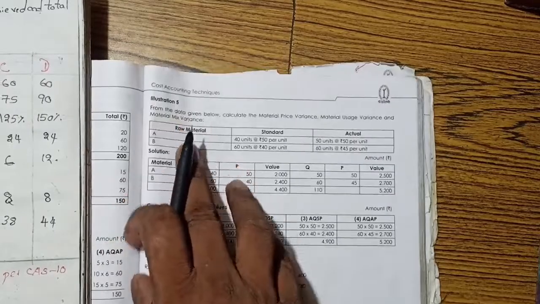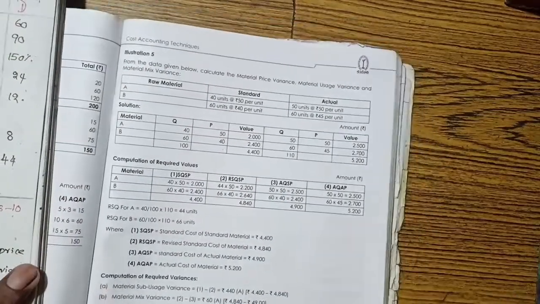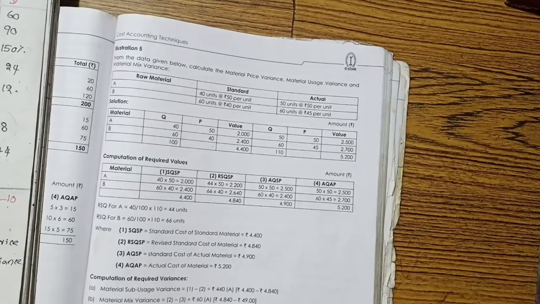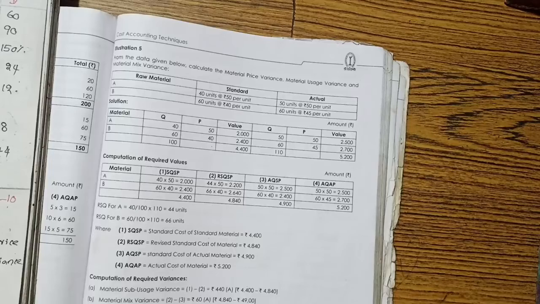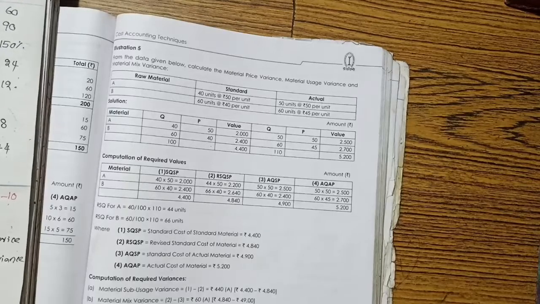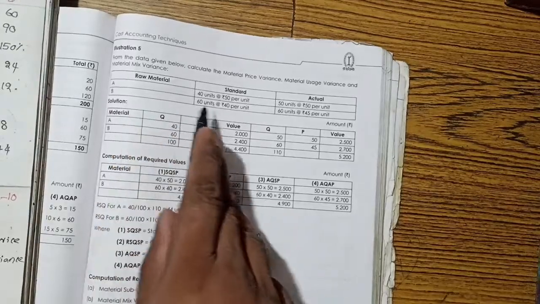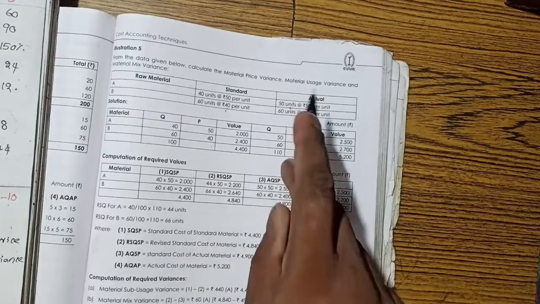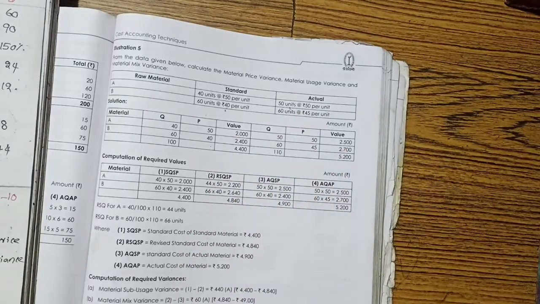So we see the same question. From the data given below, calculate material price variance, material usage variance and material mix variance. So raw material A and B, standard output and actual output is given. A 40 units at the rate of 50 per unit, B 60 units at the rate of 40 per unit. Standard actual units 50 units at the rate of 50 per unit, 60 units at 45. So this is the given solution.